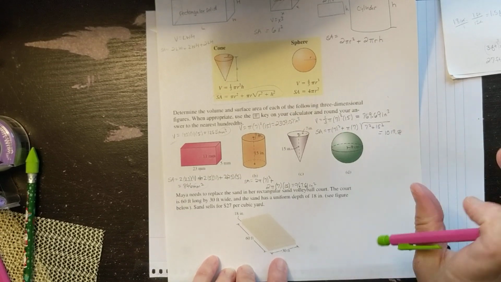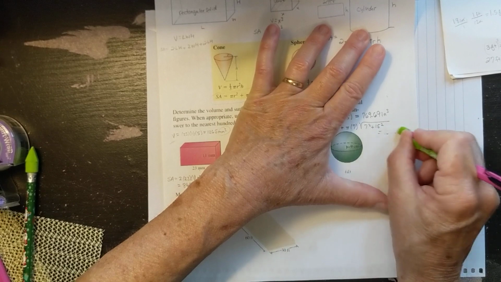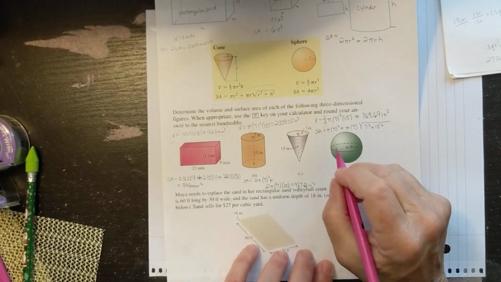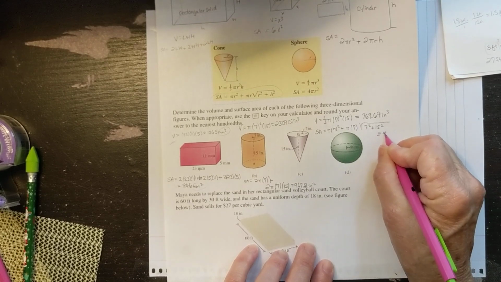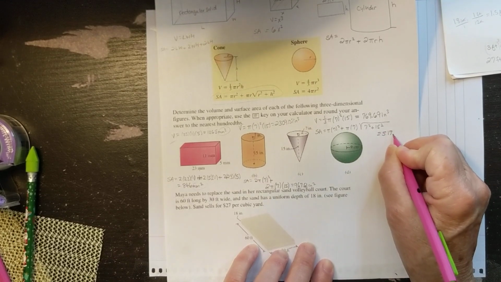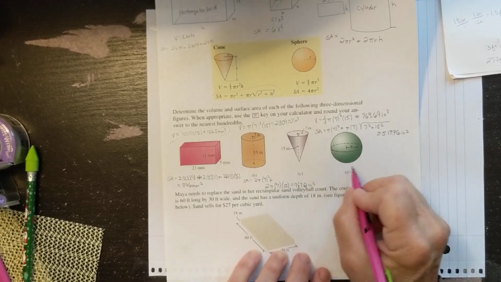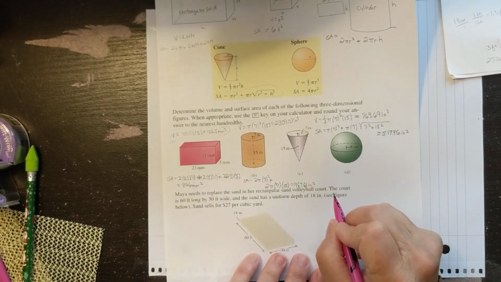No. I got that wrong. I gave you the wrong number. When you do this correctly, you will get 517.96 square inches.